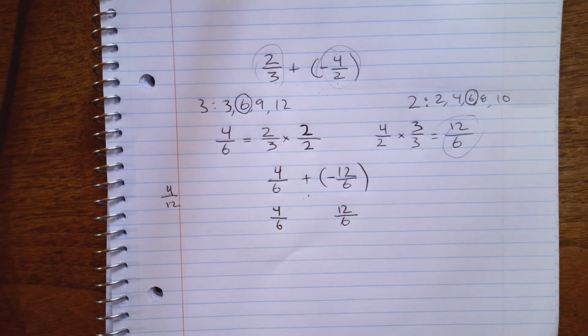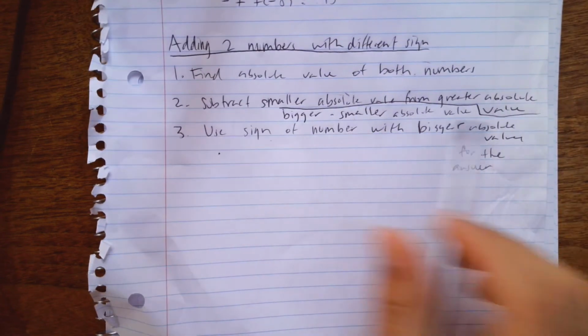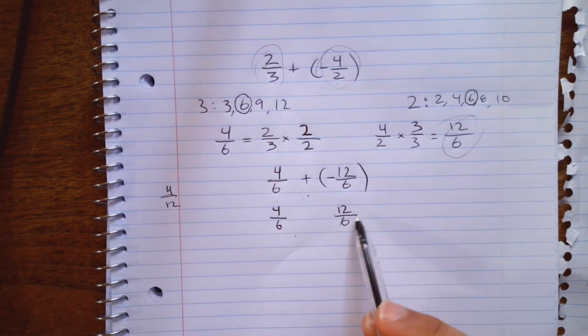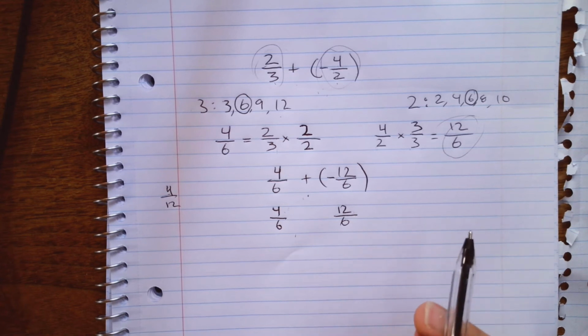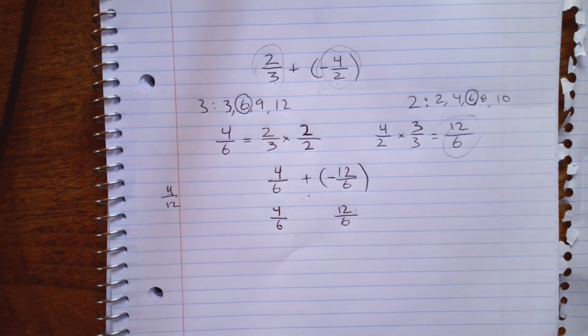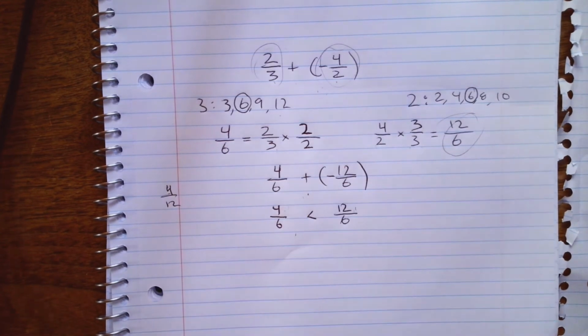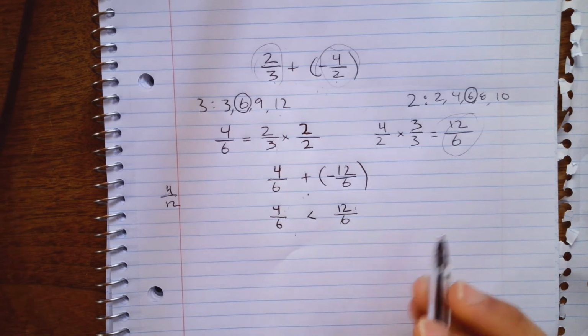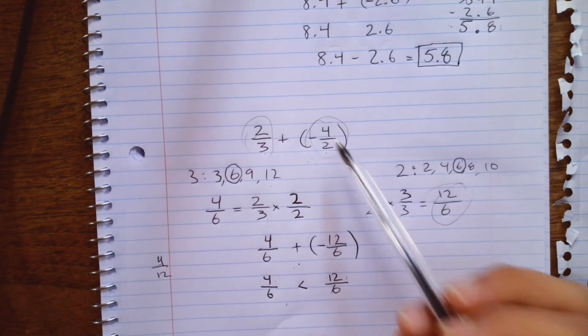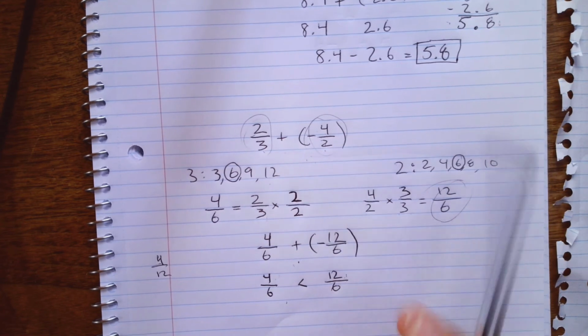Okay. So the step was to subtract the smaller absolute value from the bigger absolute value. So we do bigger minus smaller. So you're saying that 4/6 is bigger than 12/6? Okay, good. And why is 12/6 bigger than 4/6? Yeah, because 12 is bigger than 4, right? Because we have the same denominators, we can directly compare numerators. It's kind of hard to compare fractions when they have different denominators.